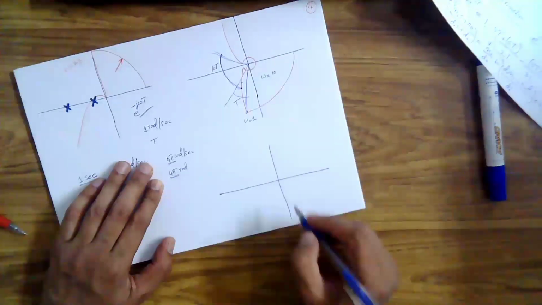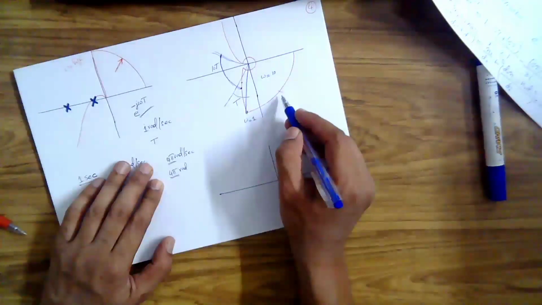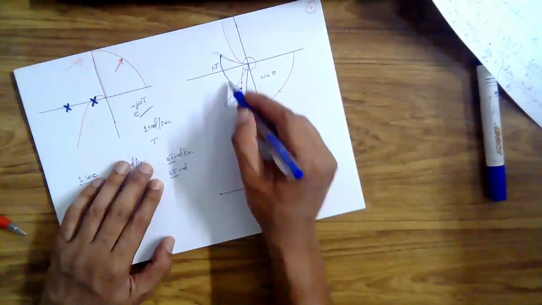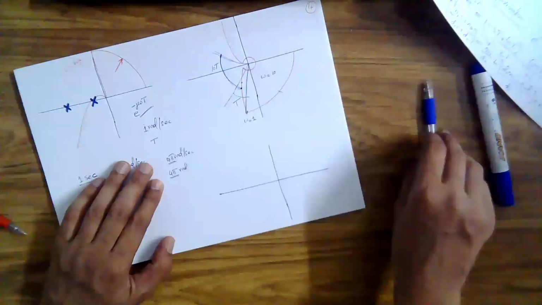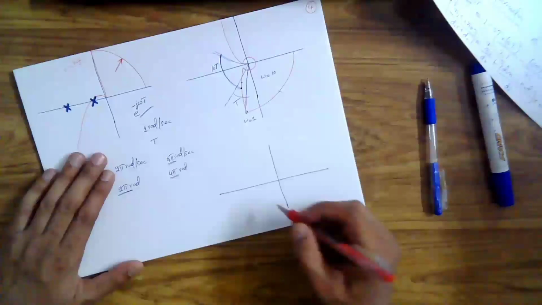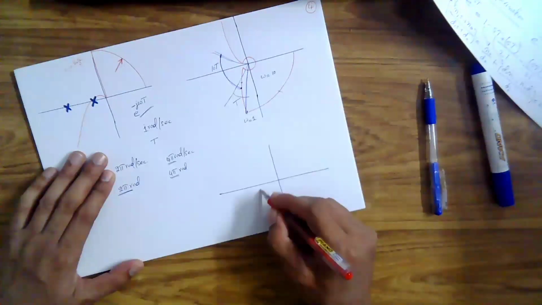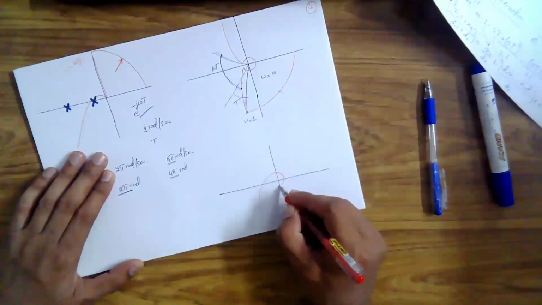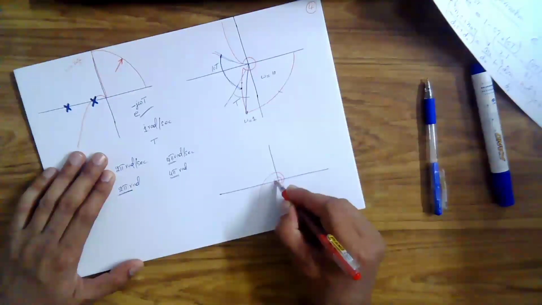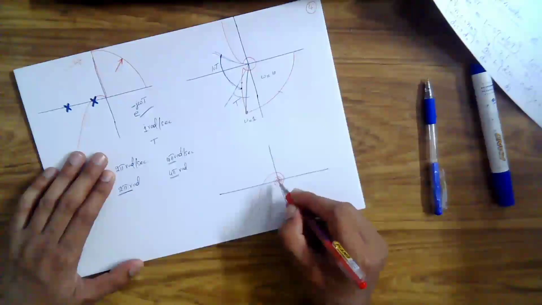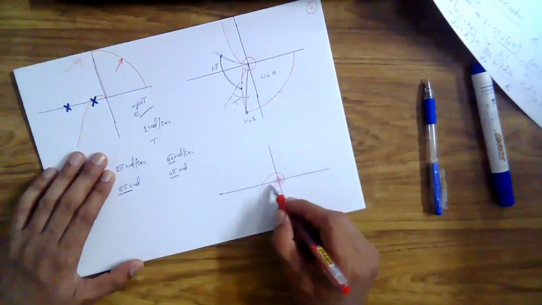I'm not going to plot this line, only this line. So this graph can become like this. Many crossings on this real axis.